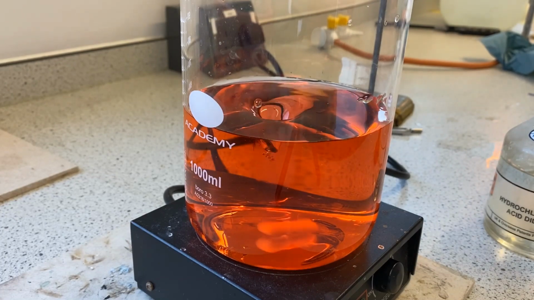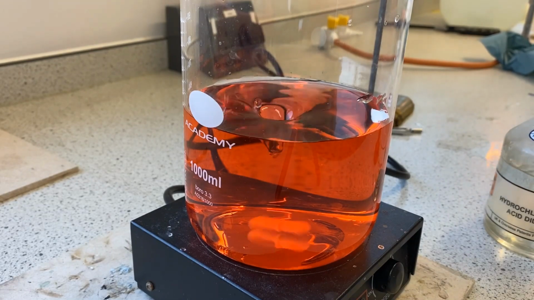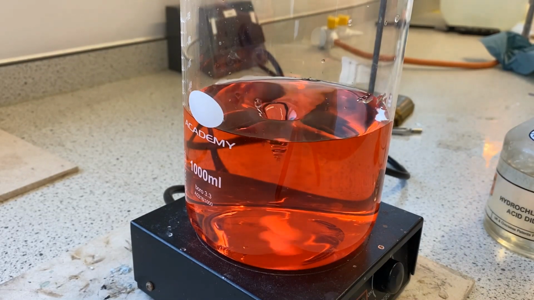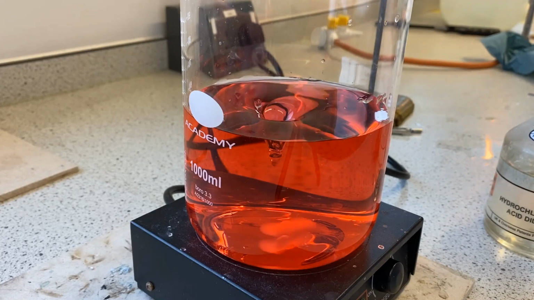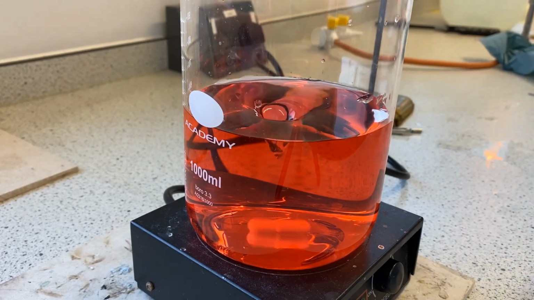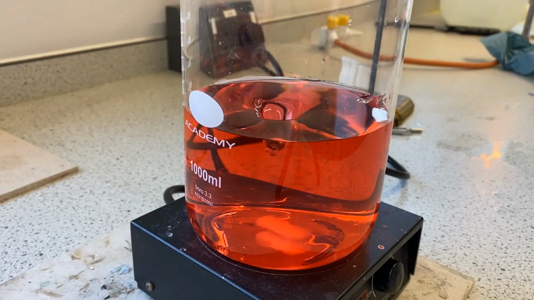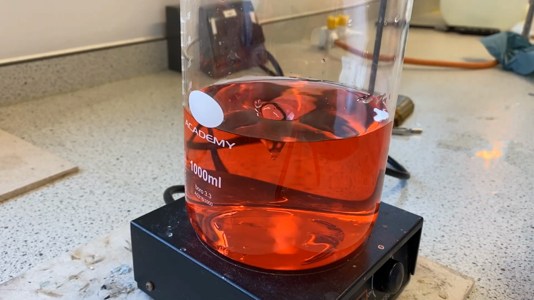Keep adding a few little drops, and you'll see that the solution has gone red. It's become a pH of about 1. Just a relatively small number of drops and already the colour's changed quite dramatically.